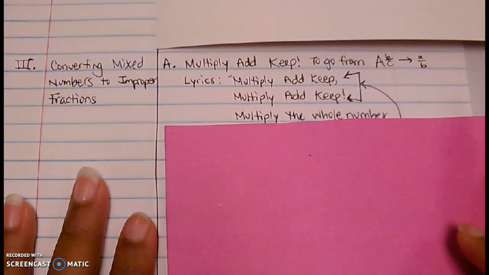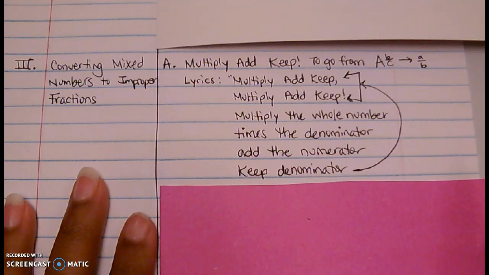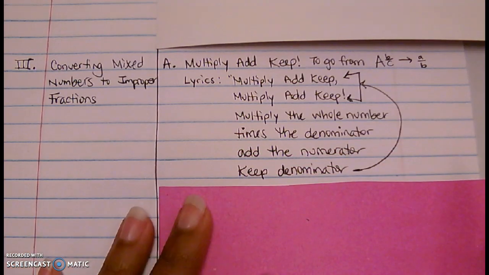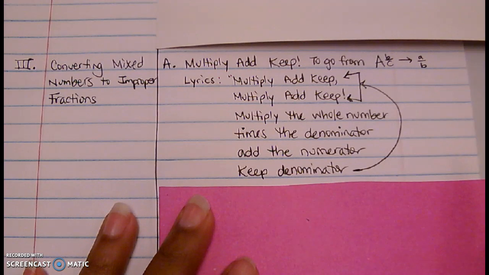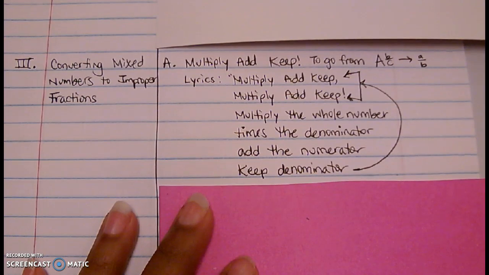So what I want you to do very quickly before we solve any problems is listen to me sing the song, and then I want you to write the song in your notes. So here it goes.